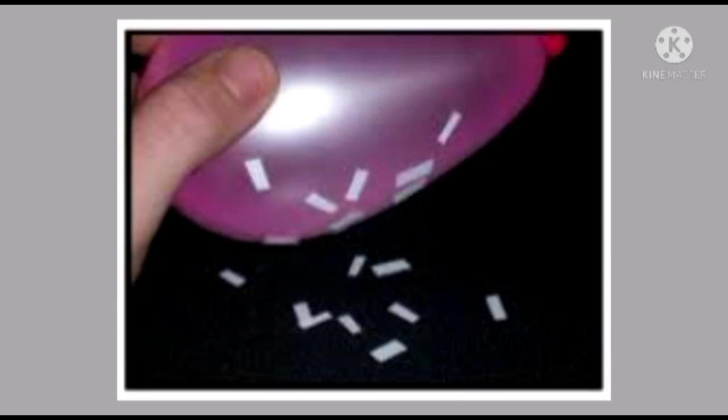So, in this activity, in the comb's place, we take a balloon also. In the same manner, the balloon is rubbed with a piece of paper. Now cut a paper into small pieces and place them on the floor, rub the balloon with a paper, and bring the balloon near the pieces of paper. So, here the balloon is rubbed with a paper.